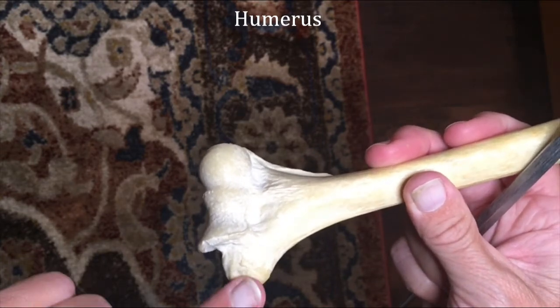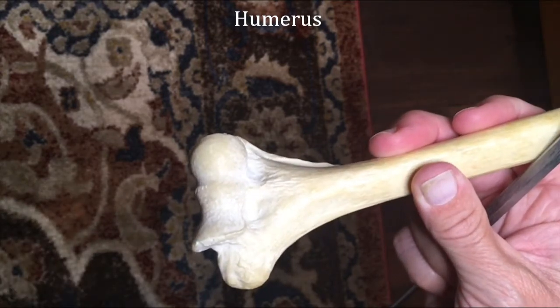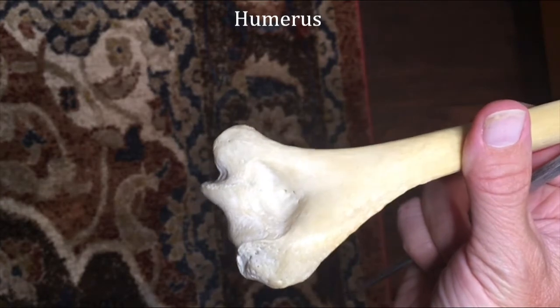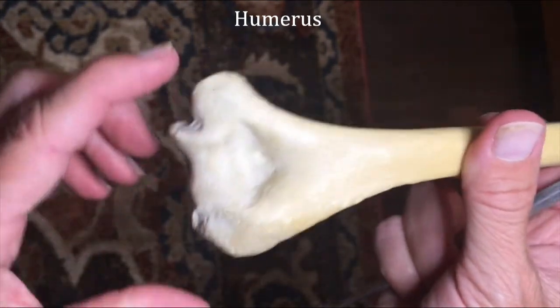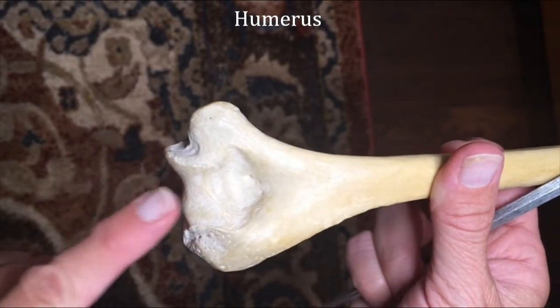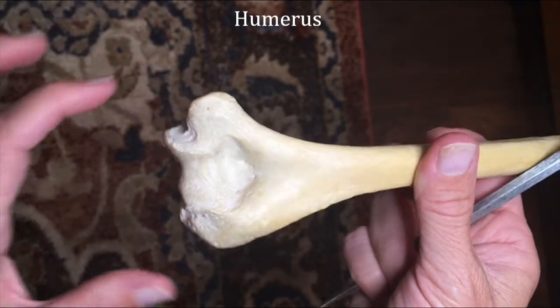You can also see that there are these parts of the bone that stick out to the sides here, and these are called epicondyles. They get that name because they're on top of the condyle. The condyle is very smooth, and then these are epi, on top.